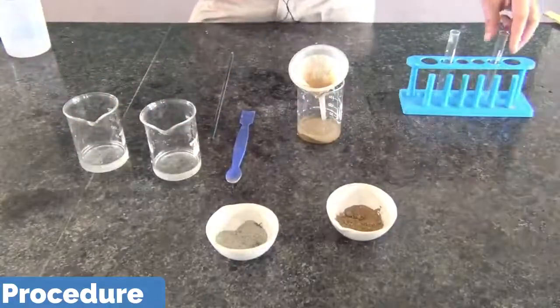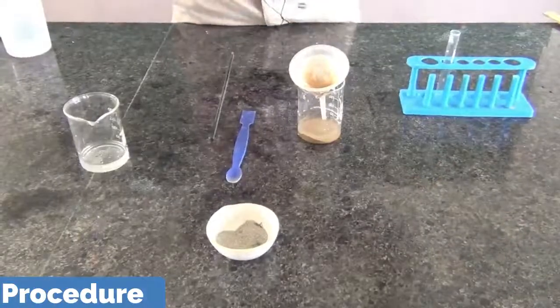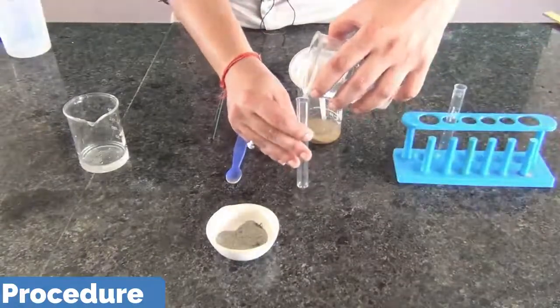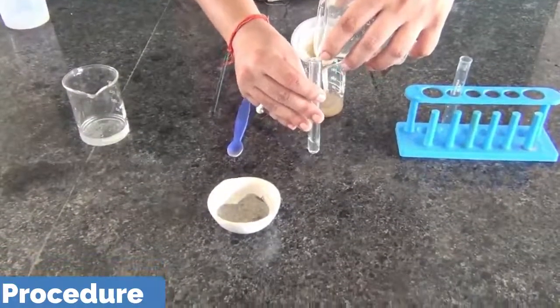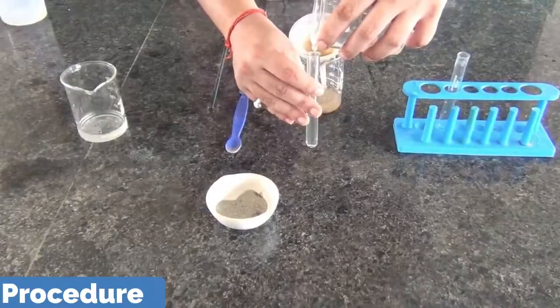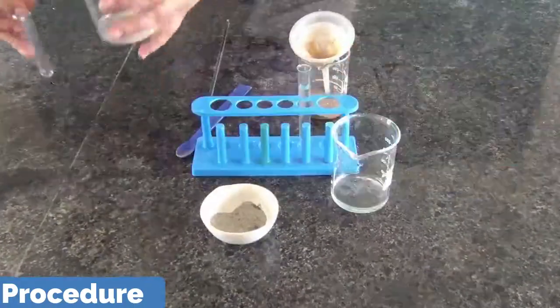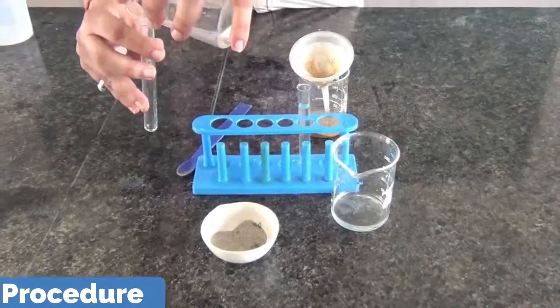Now we are going to keep the loamy soil. You see, we are going to pour it in a test tube. Again, this is the sandy soil solution.